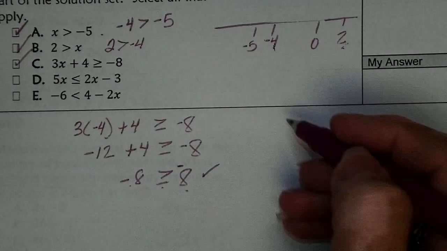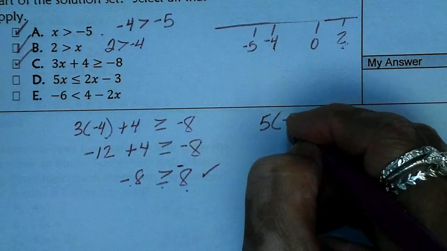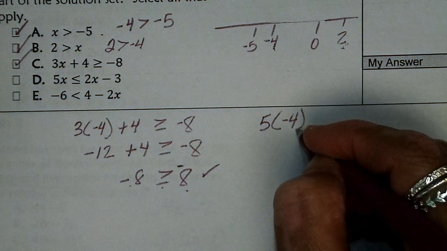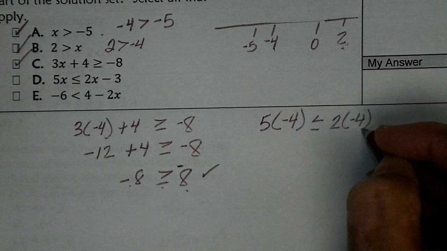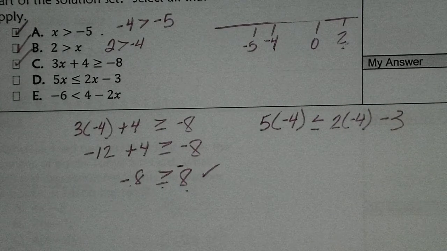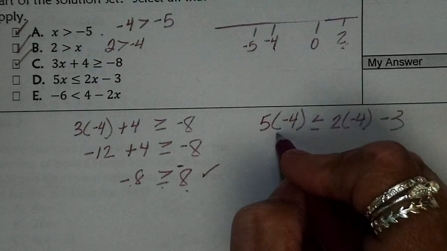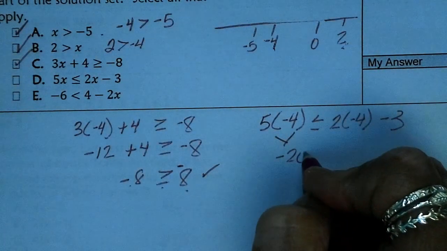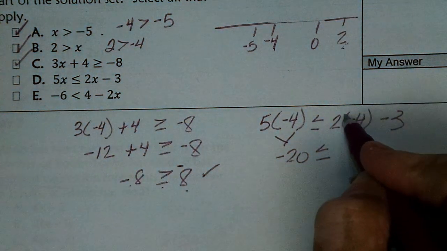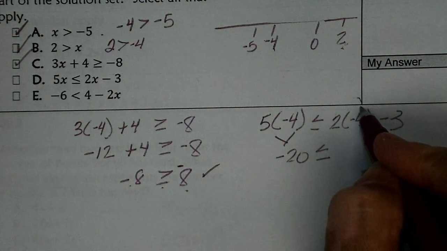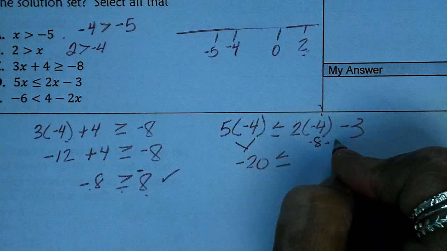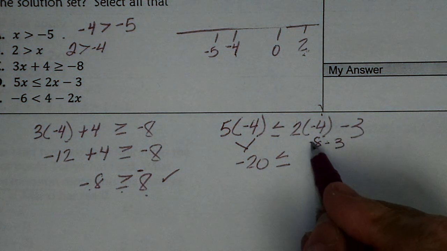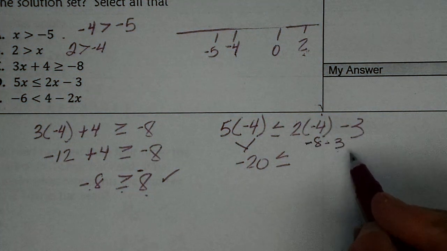So that inequality is true because it is equal to. And then we go to the next one. 5 times -4 less than or greater than 2 times -4 minus 3. So this would give me -20. 2 times -4 is -8. Minus 3. So these are tricky when we have a negative.